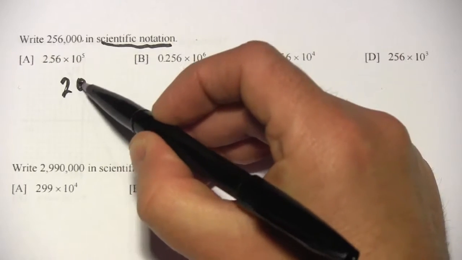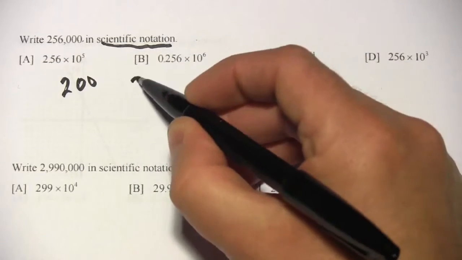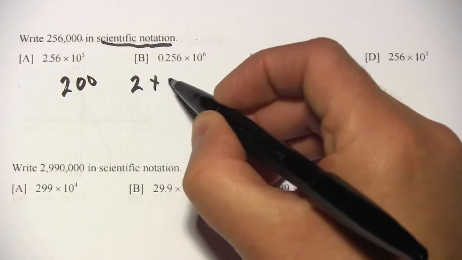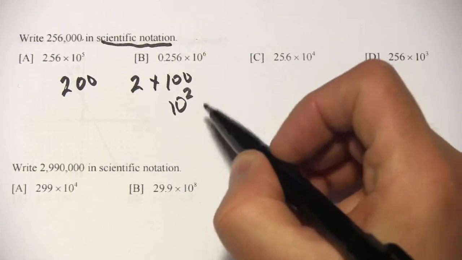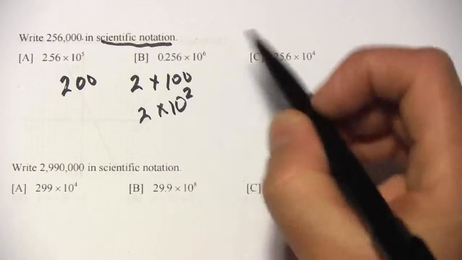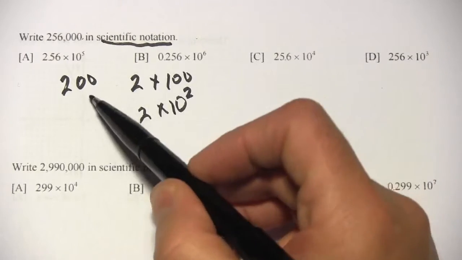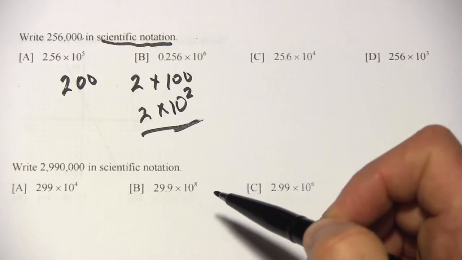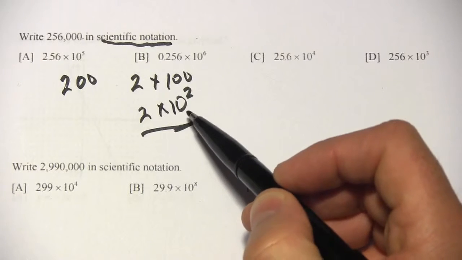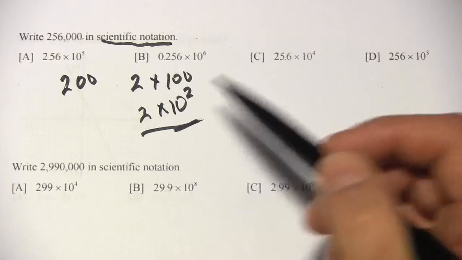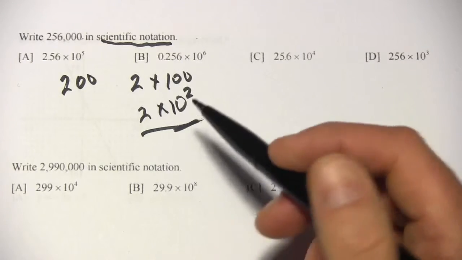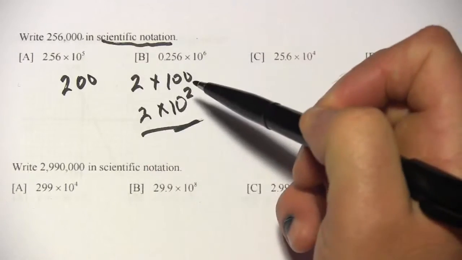Let's say we had the number 200. We know that 200 is 2 times 100. And 100 is 10 to the second power. So 2 times 10 to the second power is the same thing as 200. This is in scientific notation. Now, you probably know off the top of your head that 100 is 10 to the second power, but you might not know off the top of your head other powers of 10. So there's a handy shortcut way to do this.